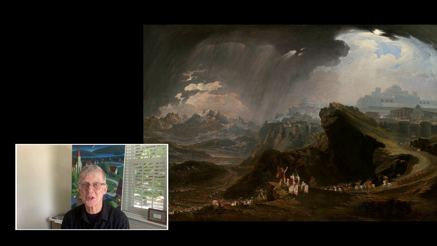It's not like we have to suspend our disbelief at all. We're pulled right into this painting. It's a huge painting, but it's so beautifully painted, so realistically painted.